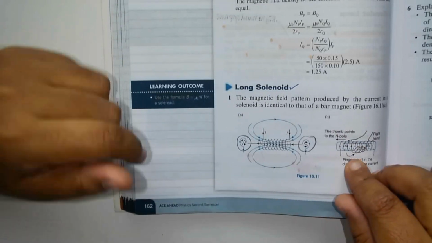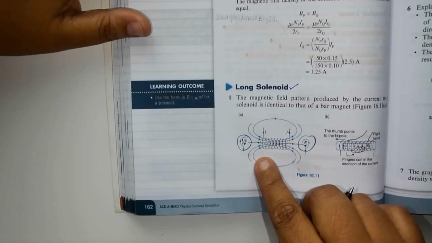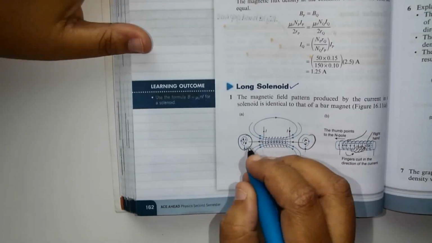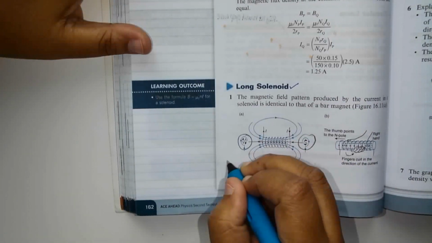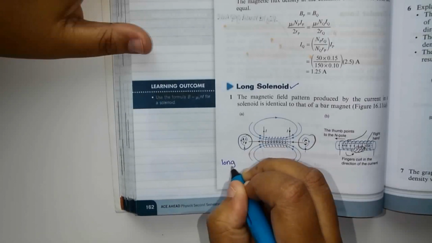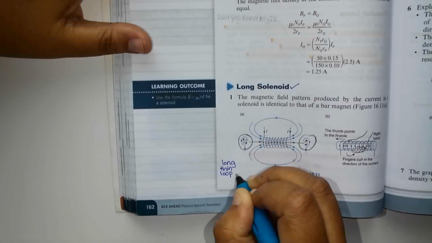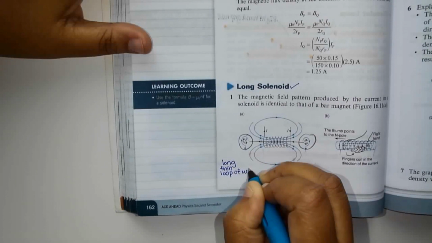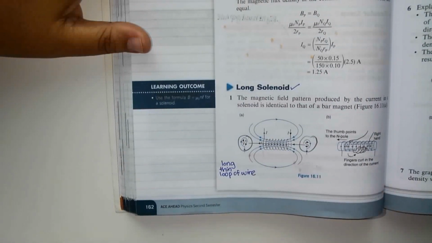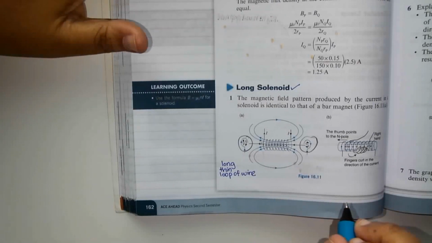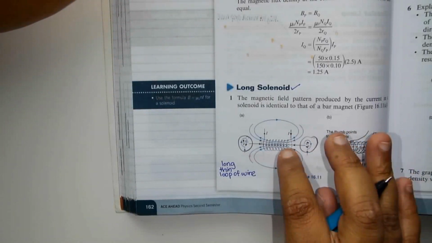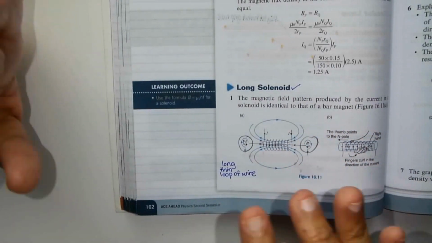Now what is a solenoid, class? A solenoid refers to a long thin loop of wire, often wrapped around a metallic core. But here we don't have a metallic core, we're just going to talk about an air core.